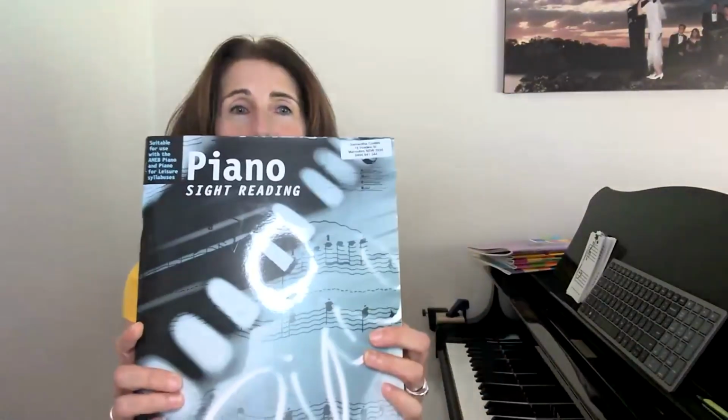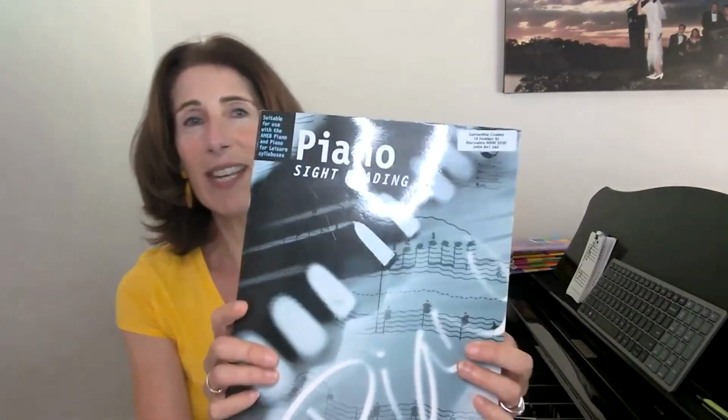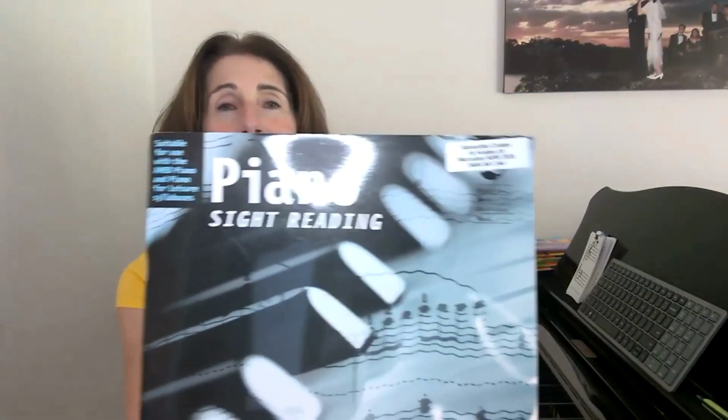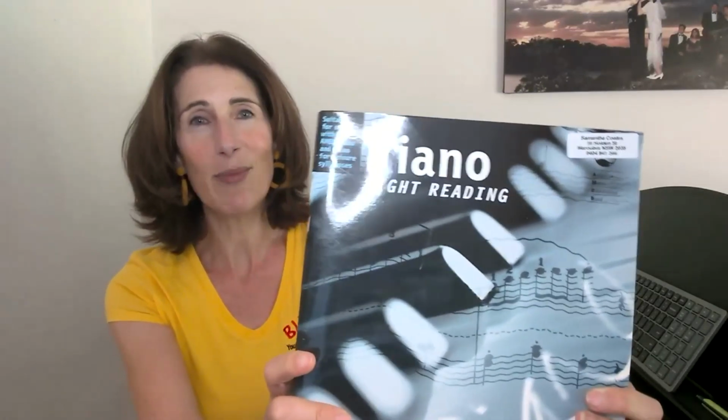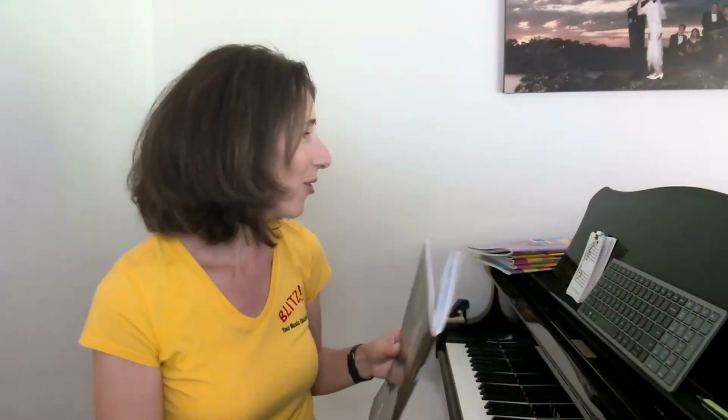And we're going to come back to this book. This is the official sort of book of sight reading examples that students would find in an exam in Australia. This is the Australian Music Examinations Board book of sight reading. So we're coming back to that later. But in today's session, we're just going to talk about how to get more confident.